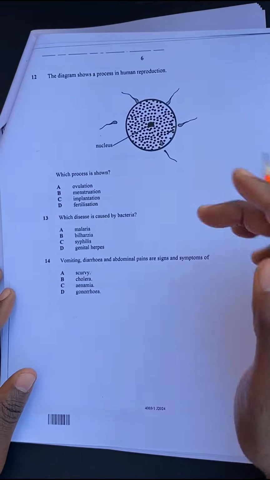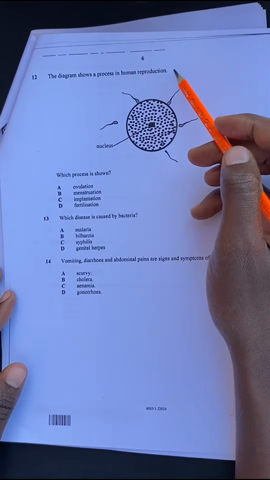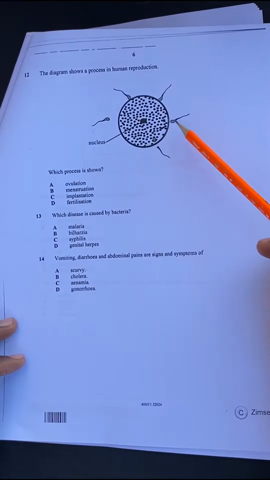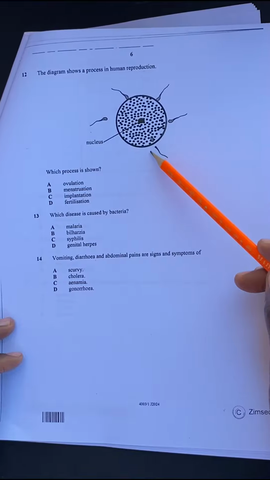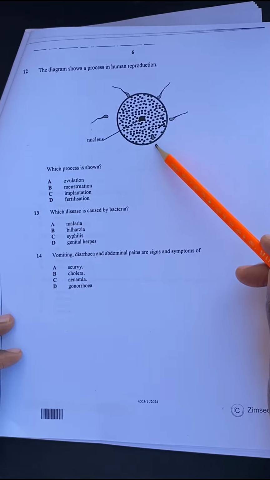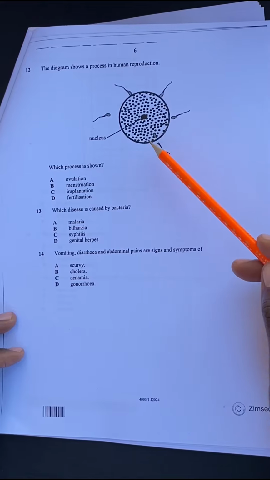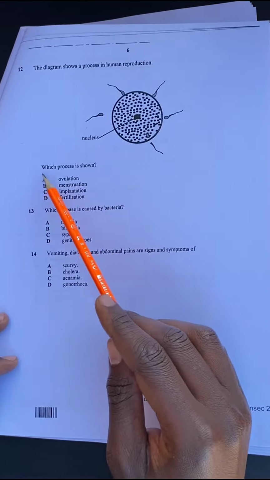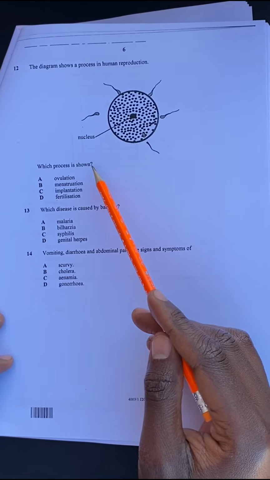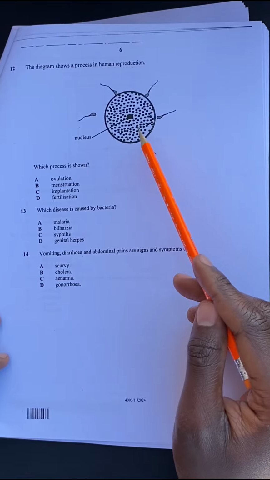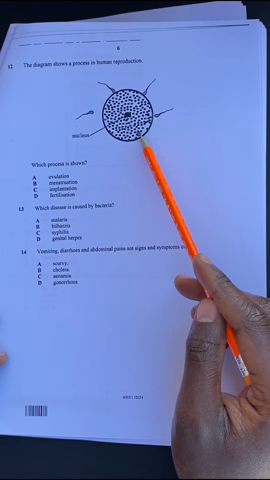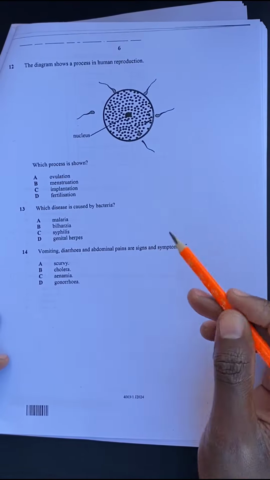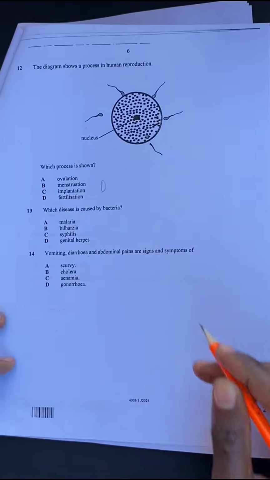Number 12. The diagram shows a process in human reproduction. So here this is the ovum or the female egg cell, and these are the sperm cells, and you can see that this sperm cell no longer has its head, so it has entered into the ovum, and this is the nucleus of the female egg cell. So which process is shown? The process whereby the female egg cell and the male sex cell fuse is called fertilization. So the correct answer here is D.